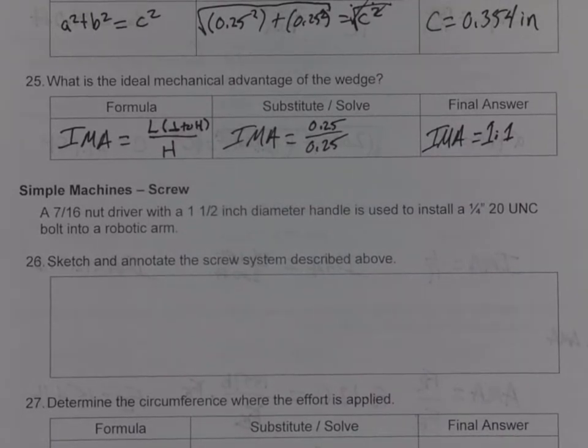And this finishes up all the problems dealing with the wedge, and later we'll look at the last set of simple machines dealing with the screw. So that's the last set of problems that go along with it.